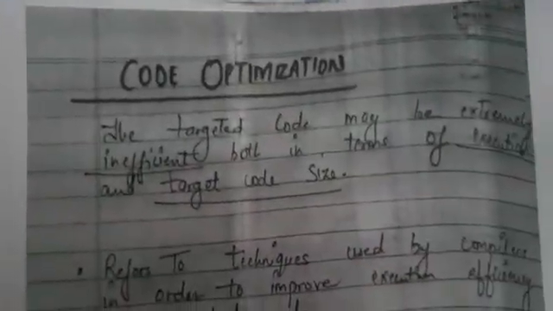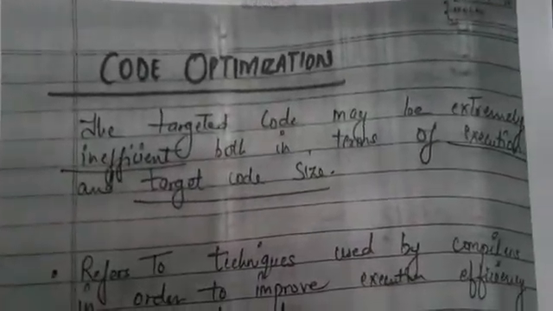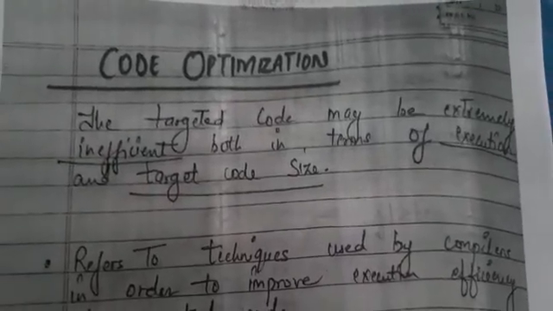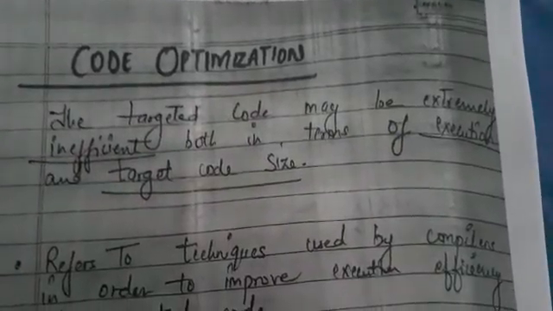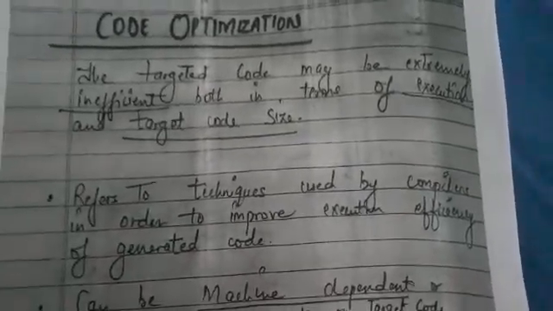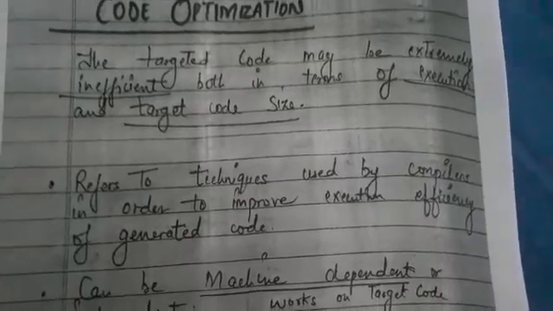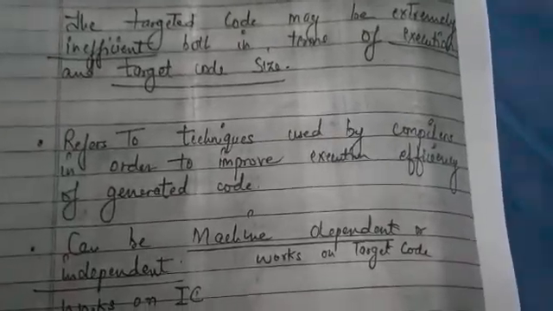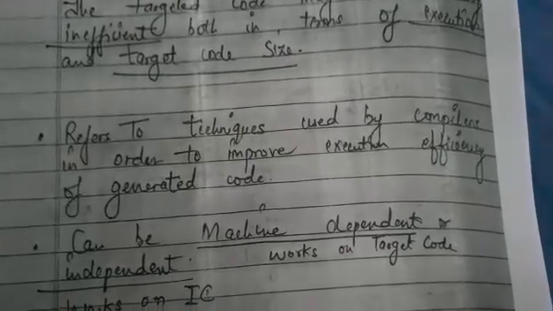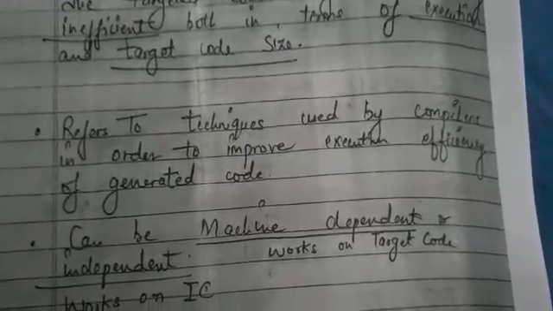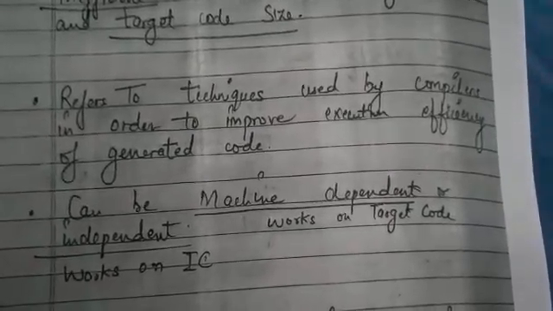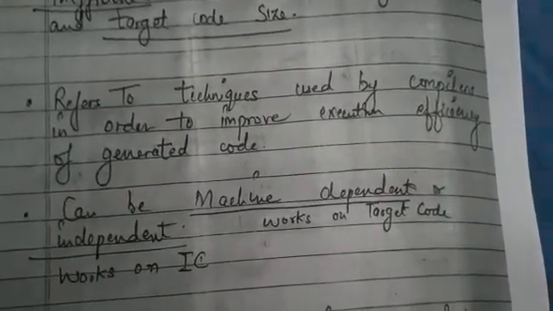So today we will discuss code optimization. The main purpose of code optimization is that the target code may be extremely inefficient, both in terms of execution and target code size. Code optimization refers to the technique used by compilers in order to improve the execution efficiency of the generated code. It can be machine dependent or independent, and works on the target code.